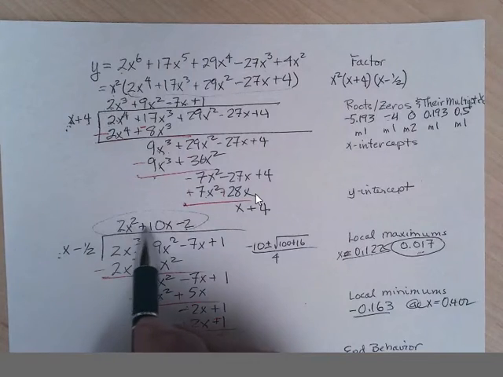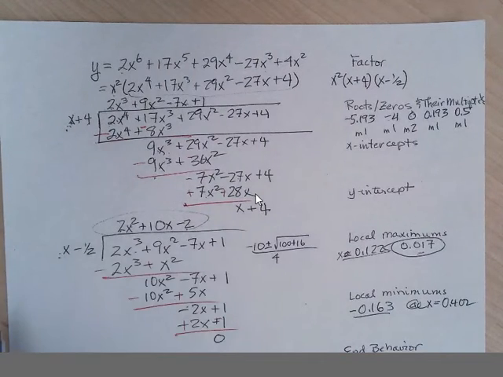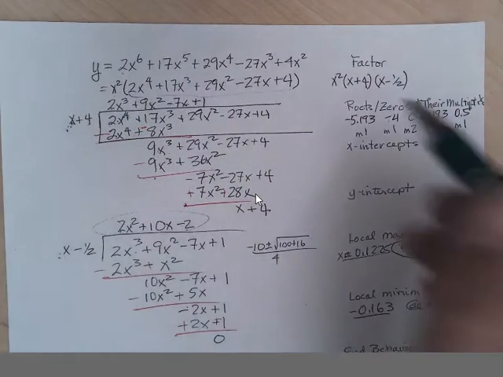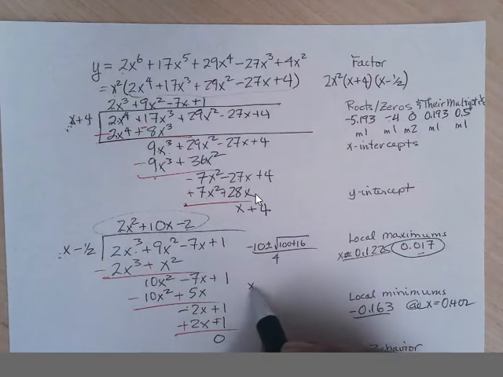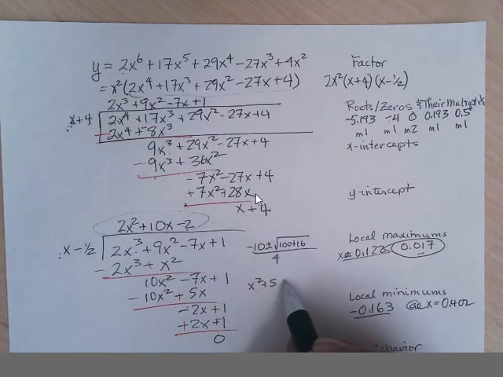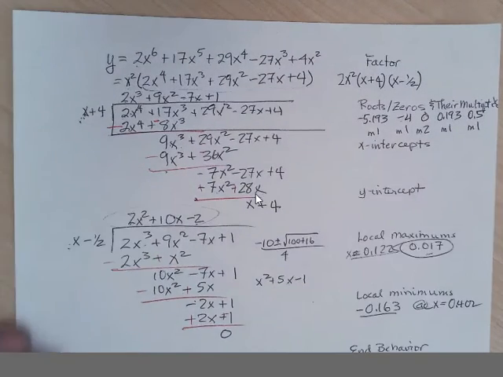Although I do see that there's a 2 in all these, so probably I should have factored that out and put the 2 out here, and then I would have had x squared plus 5x minus 1.